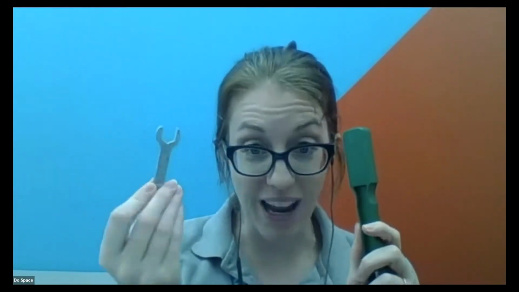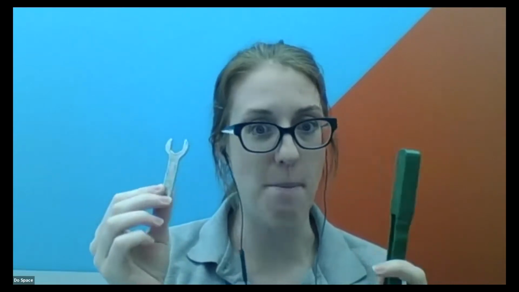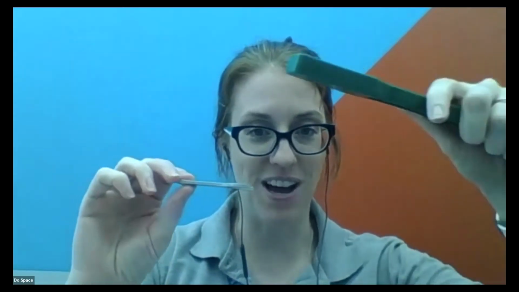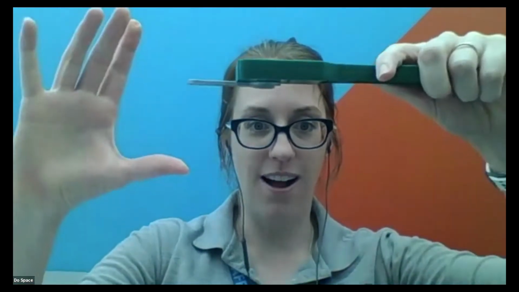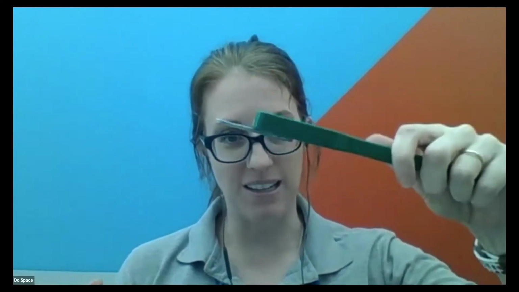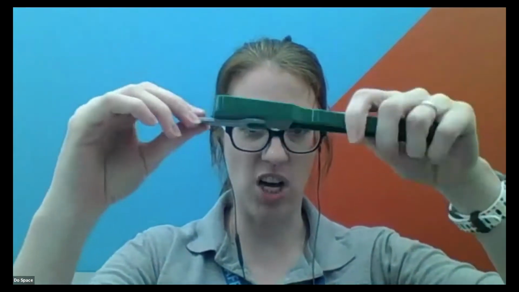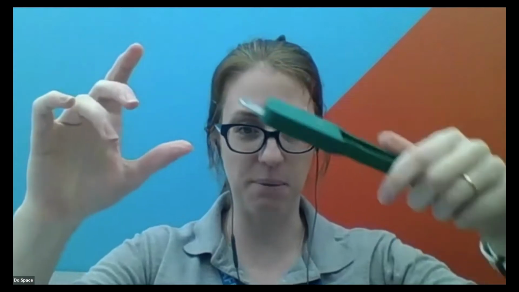So I have some things. So let's do some experimenting. So for example, I have this metal, it's like a little metal wrench. What do you think? Is this wrench magnetic or not magnetic? Let's find out. It is. It's magnetic. This metal wrench is magnetic. It goes right on. It is magnetic. Perfect. Did you say that it was magnetic?